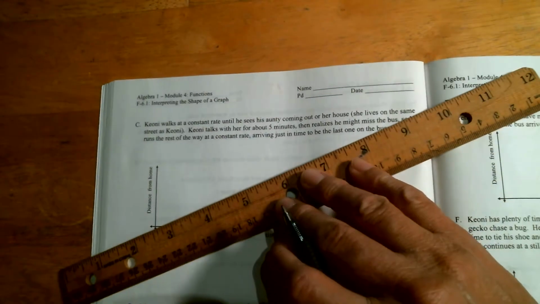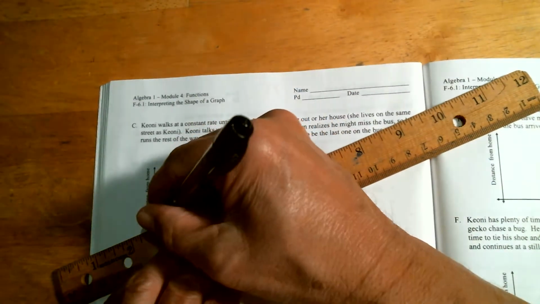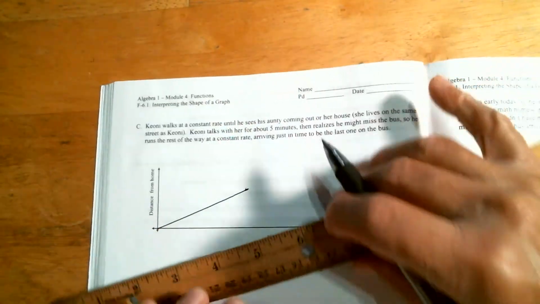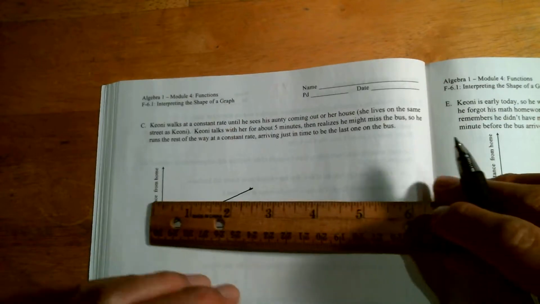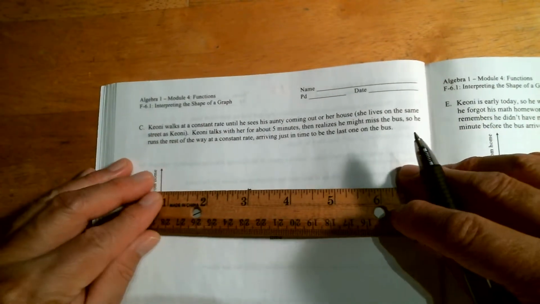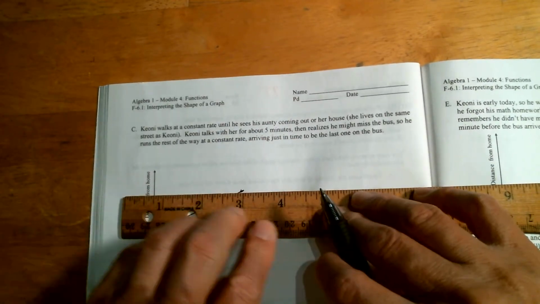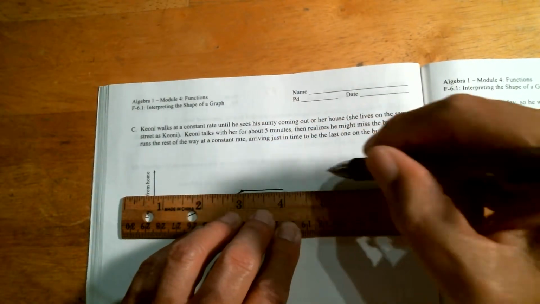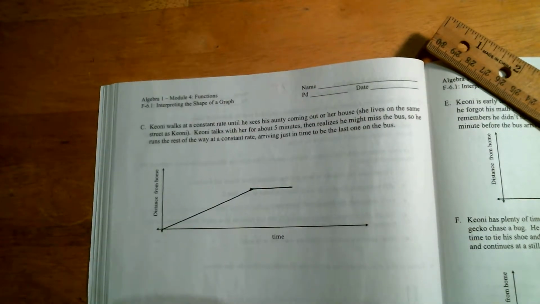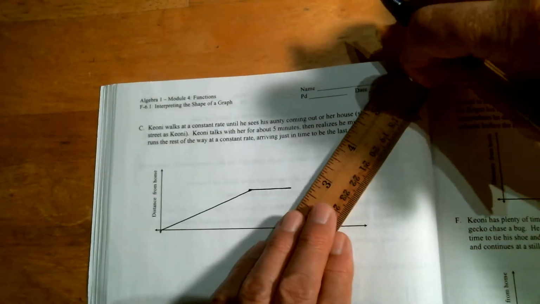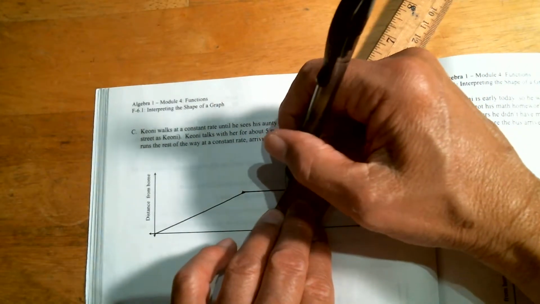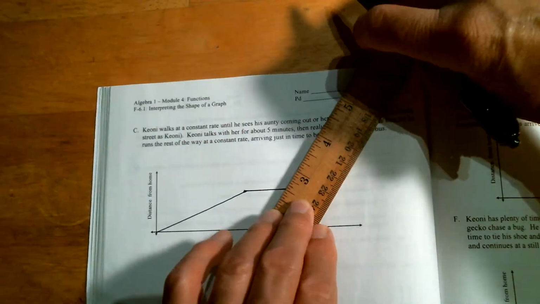So he walks first. So that's an easy, gentle slope there, like that maybe. Then he talks to his auntie. I can't see through this ruler, but I'm going to assume this is level. For about, what, 5 minutes, does it say? Yeah, 5 minutes. Then right after that, he really runs fast to the bus stop because he doesn't want to miss the bus. So your graph would be something like that, okay?